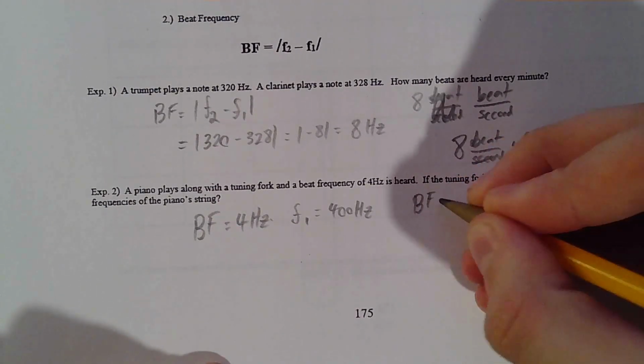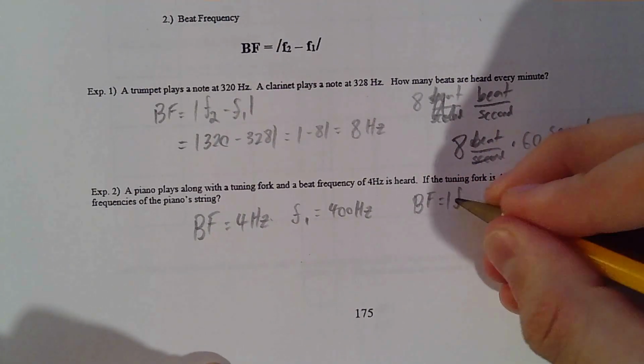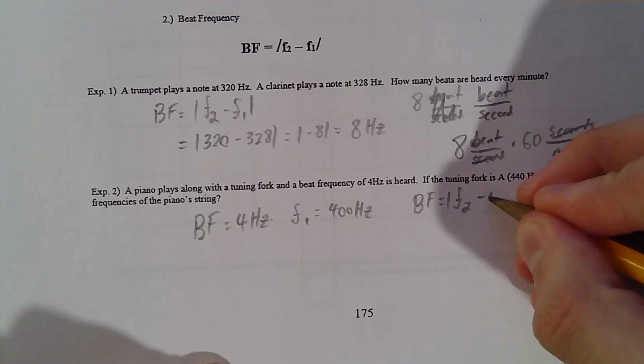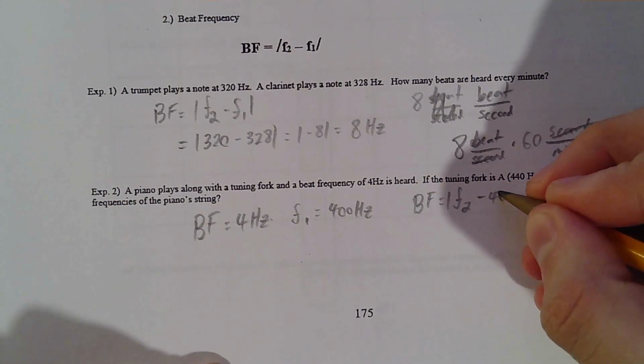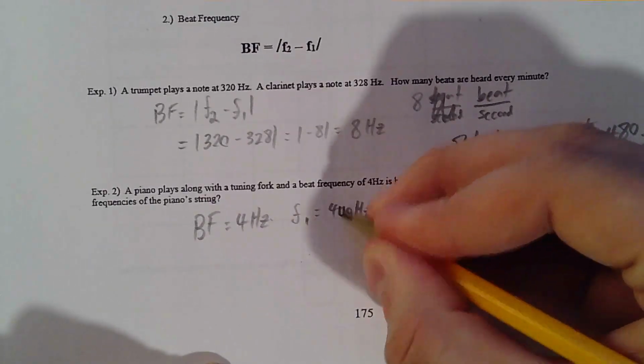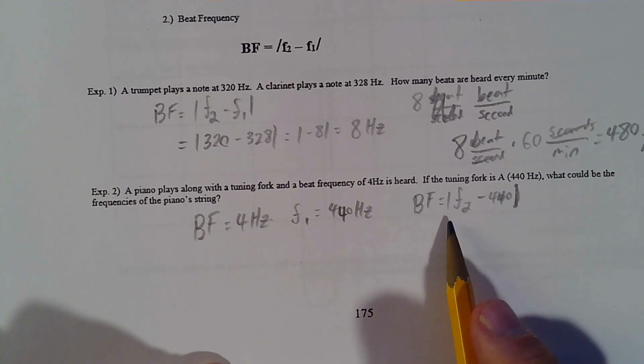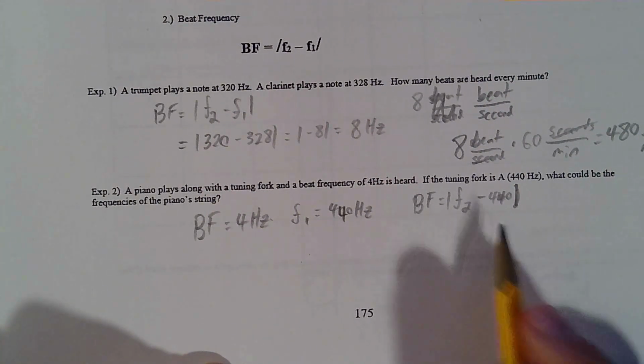We know our beat frequency is equal to the absolute value of whatever the frequency of the piano is minus 440. Ooh, whoopsity, this is a 40 there. So this is our frequency 2, the frequency of the piano, minus 440.